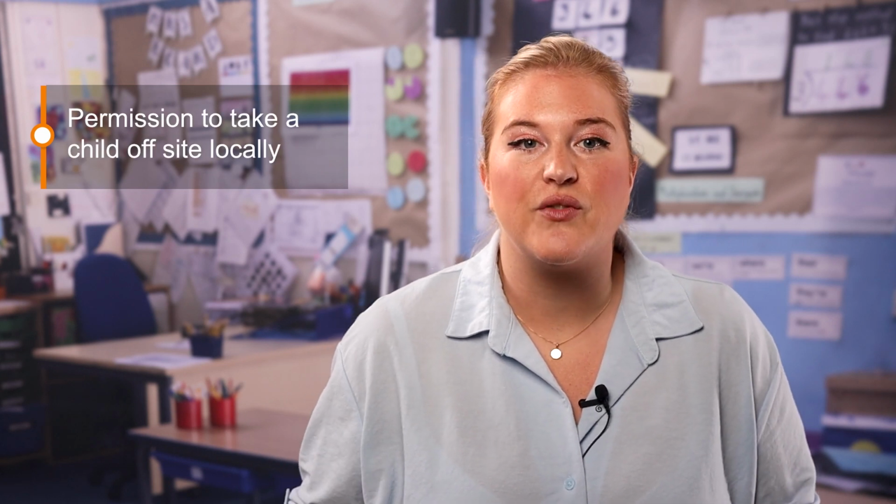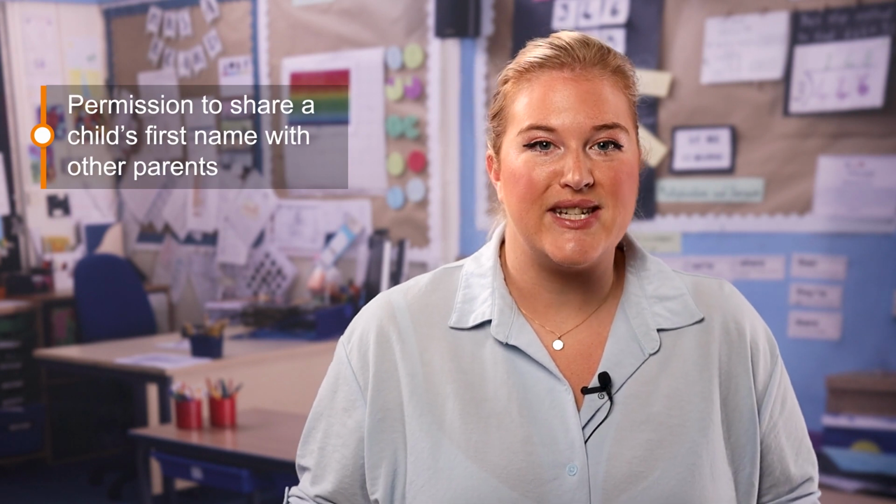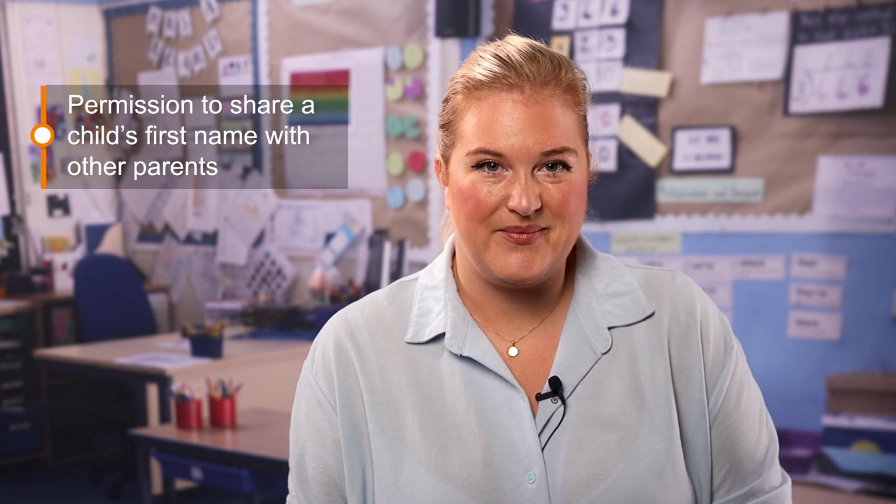These permission forms may include photograph use for social media platforms, permission to take a child off site locally, permission to share a child's first name with other parents. And separate consent forms will be needed for other events such as a day trip out of the area, a residential trip along with a medical consent, where teachers have to act in place of the parents and make decisions on their behalf.